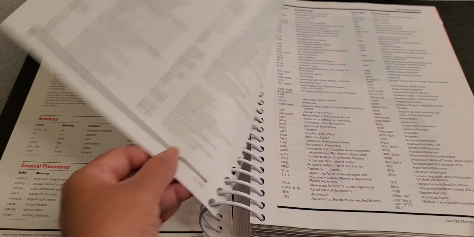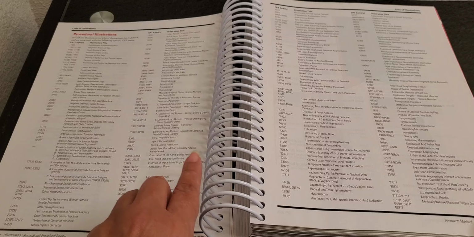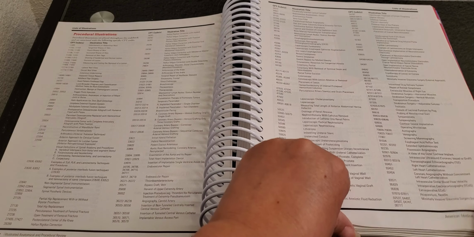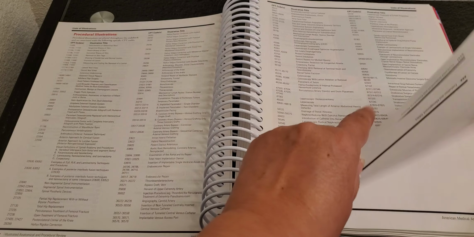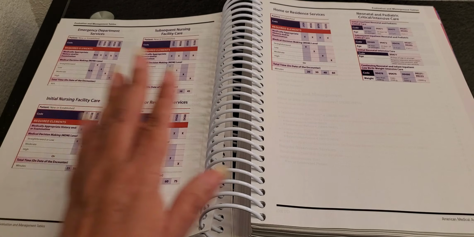If you're looking in the book, you'll be able to see that. And this is all the pages that have procedure illustrations on them, okay? So then we're going to get here to the evaluation and management.